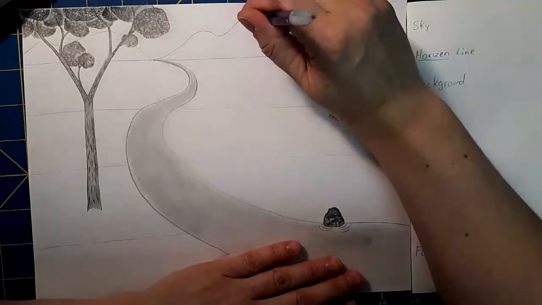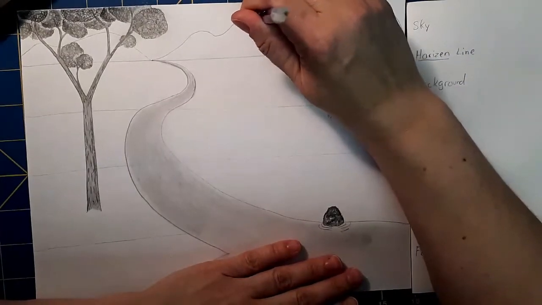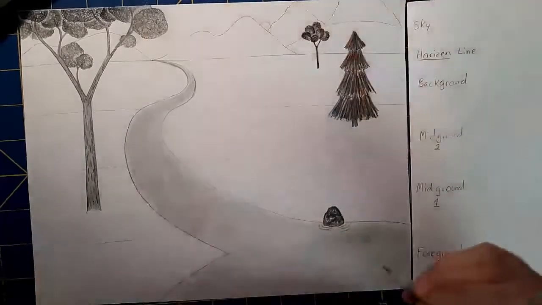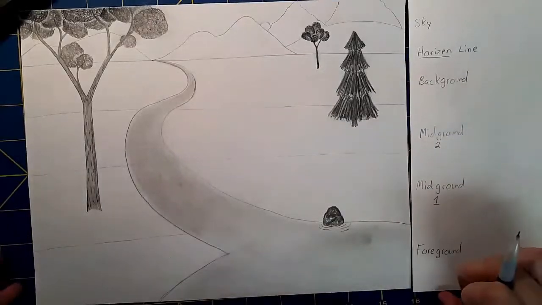And you don't want to outline it very dark because the sun is not dark at all. It's very bright. So we're just doing a very light little outline of it.